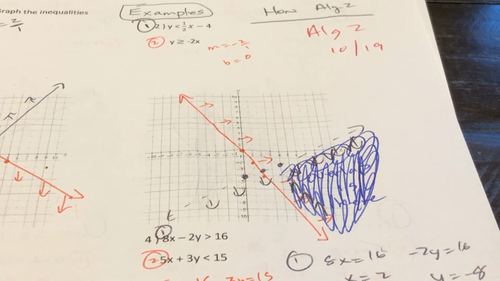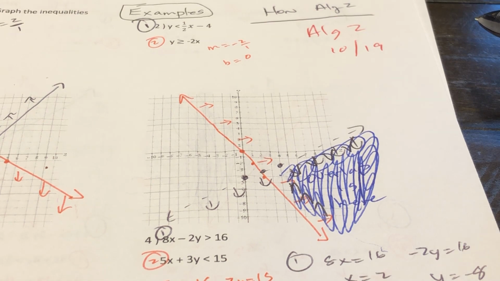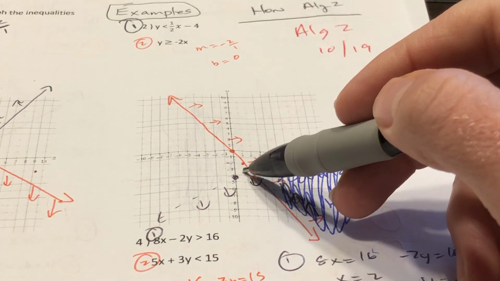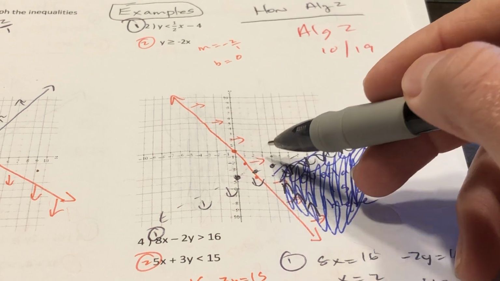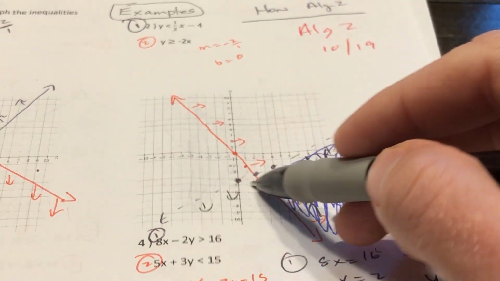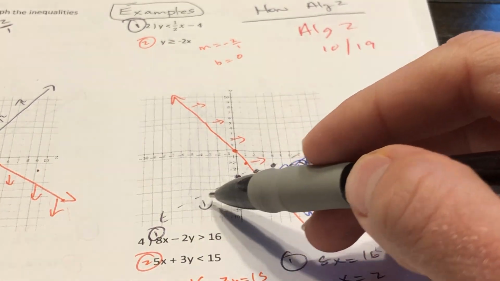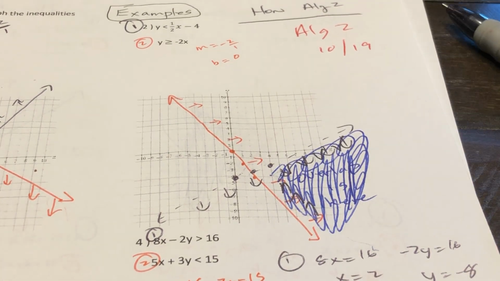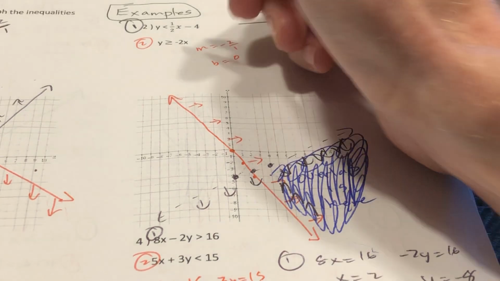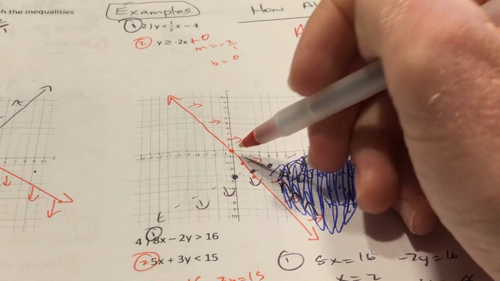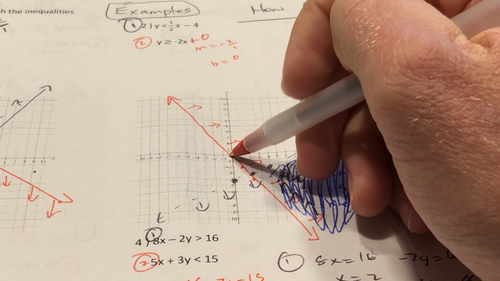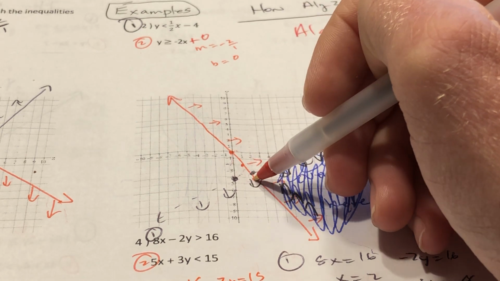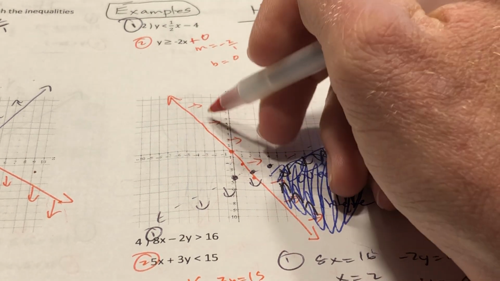All right, number 1, the one in black here, y is less than or equal to 1/2 x minus 4. -4 is your y-intercept, up 1 over 2, up 1 over 2. This is a dotted line. Less than or equal to means you shade below. The next one is y greater than or equal to -2x plus 2. The y-intercept is 2. The negative slope is -2 over 1. Go down 2 over 1, down 2 over 1. Greater than or equal to, you're going to shade above.